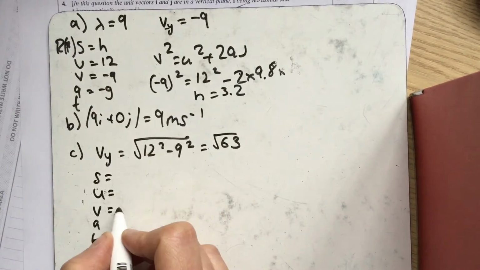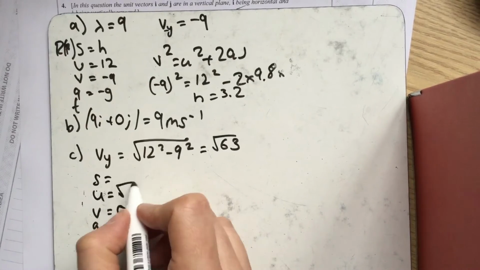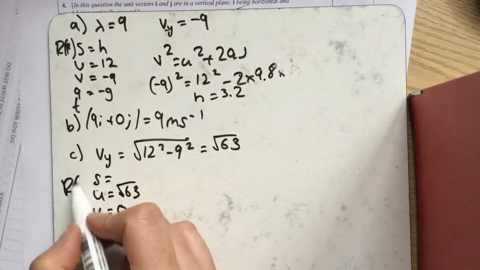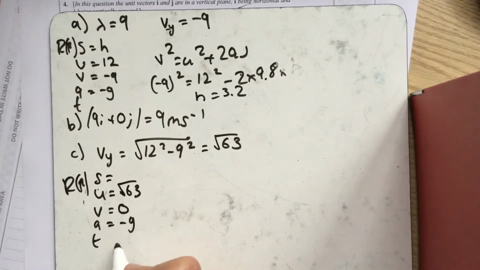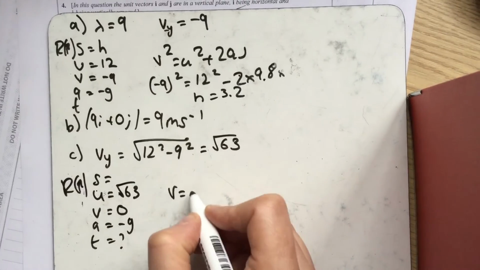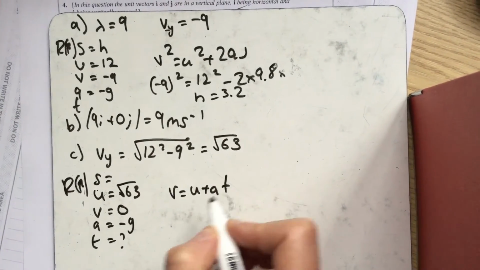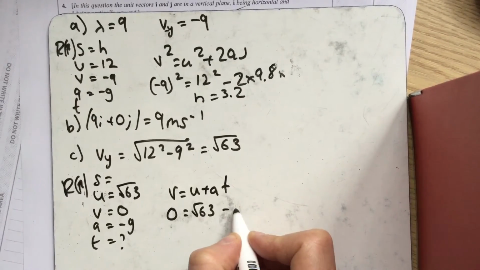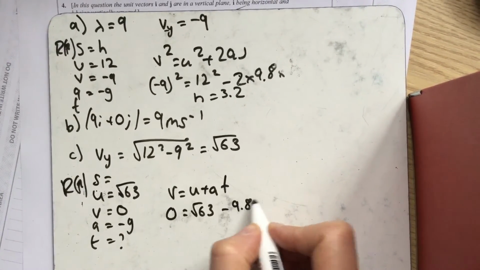So if I do a SUVAT, I want to see when the velocity turns to 0. It starts off as root 63, my acceleration, going upwards, is minus g, and the time is what I'm looking for, so I'm going to use v equals u plus at. So 0 equals root 63 minus 9.8t.